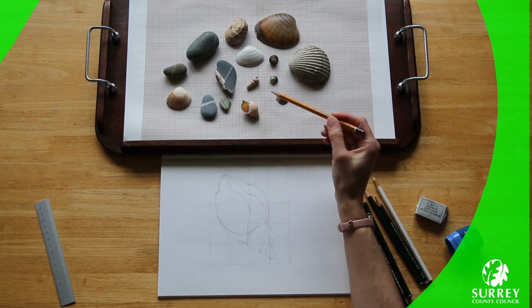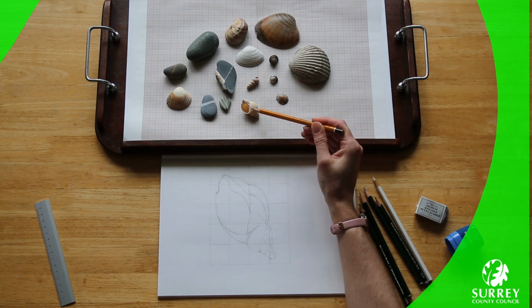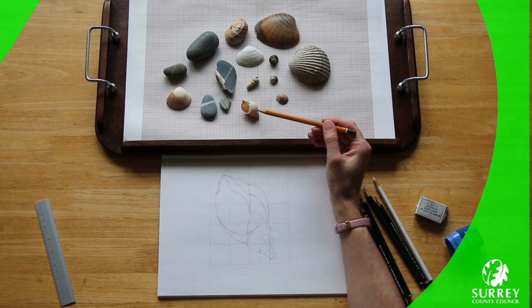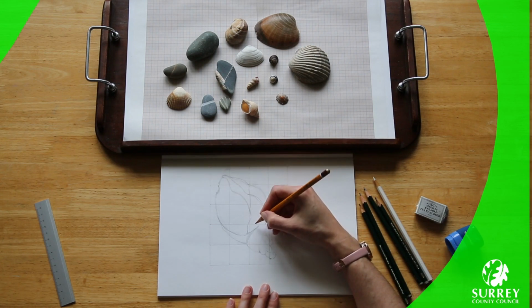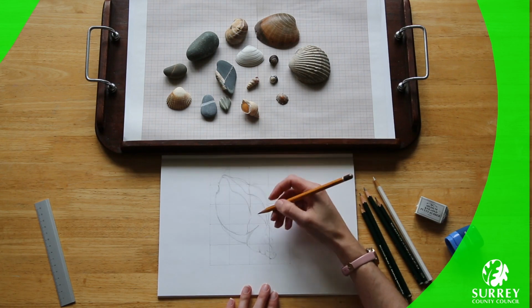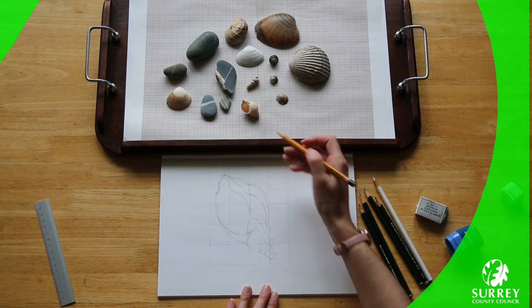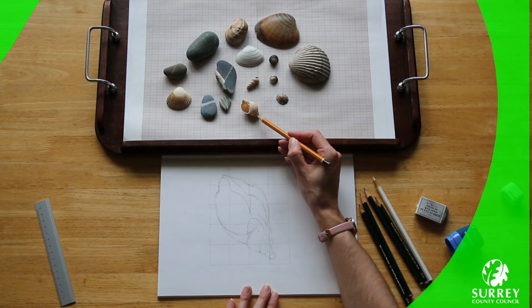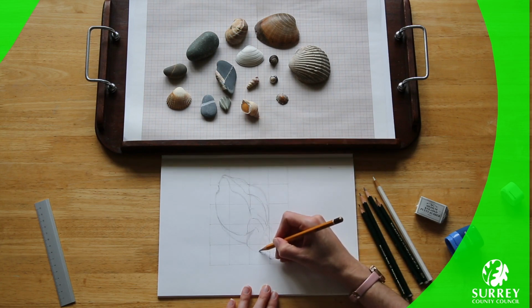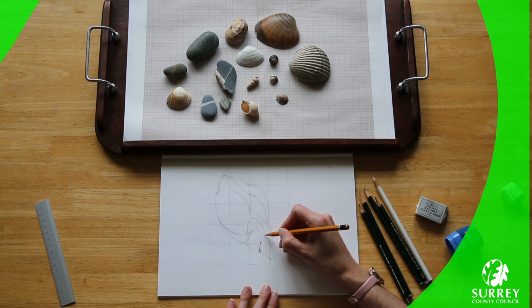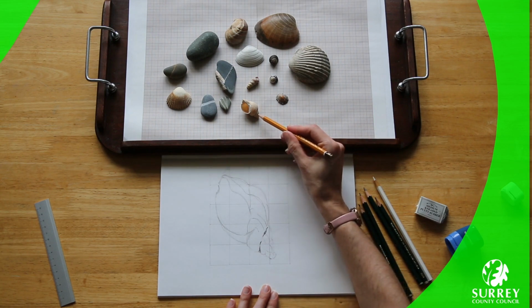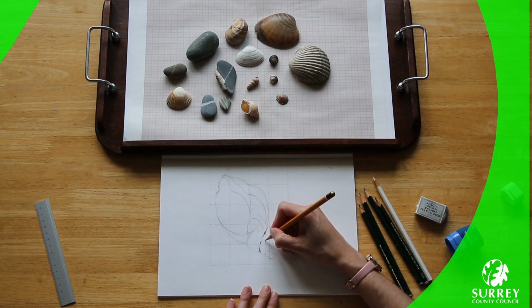Now we've got some curves here, and the curves help us see that the shape comes out, it's bulbous. And I'm going to think about where they should go now. Right, so in this crevice, it's really dark, so we want to build up some shade in here. And each of these ridges has a very dark side and a very light side. So I'm going to add the dark side.